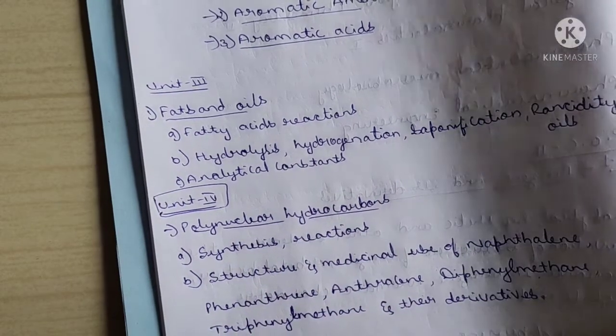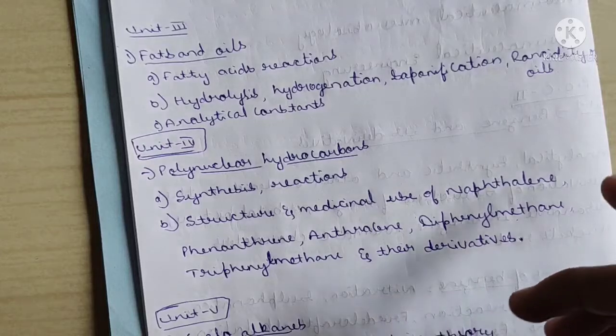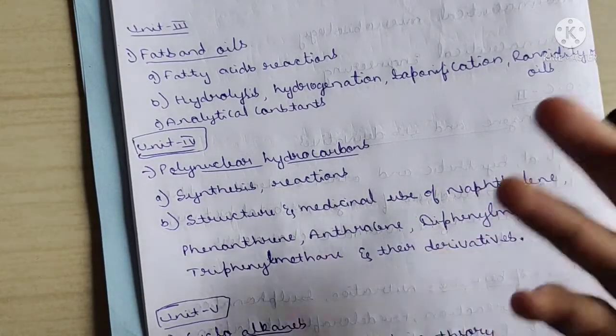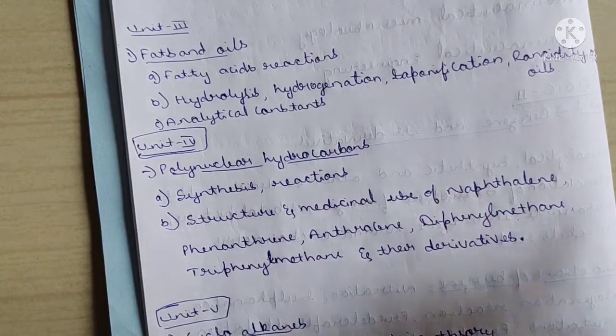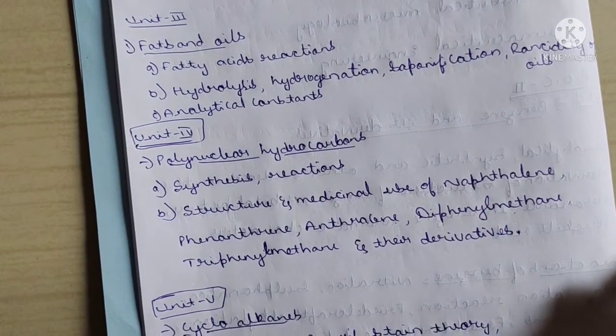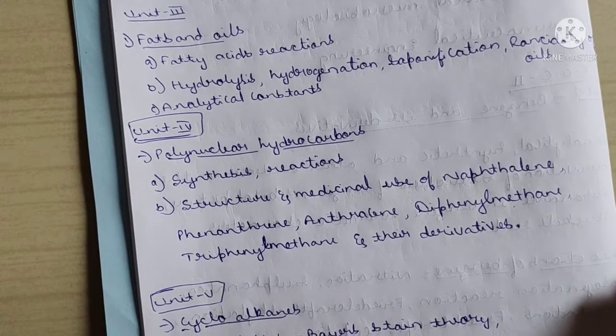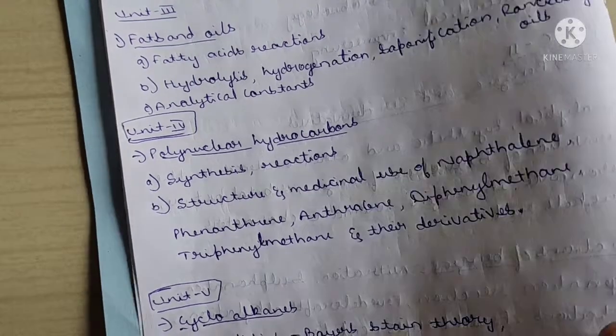Then unit 4, polynuclear hydrocarbons. There we study the synthesis, how to prepare, reactions, structure and medicinal use of naphthalene, phenanthrene, anthracene, diphenylmethane, triphenylmethyl and the derivatives.